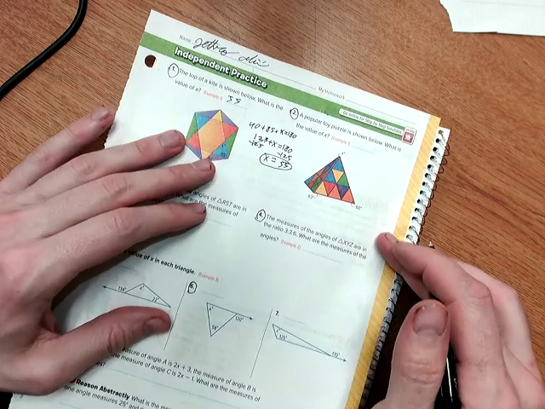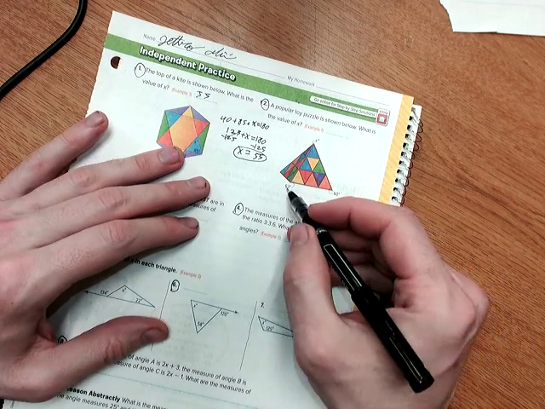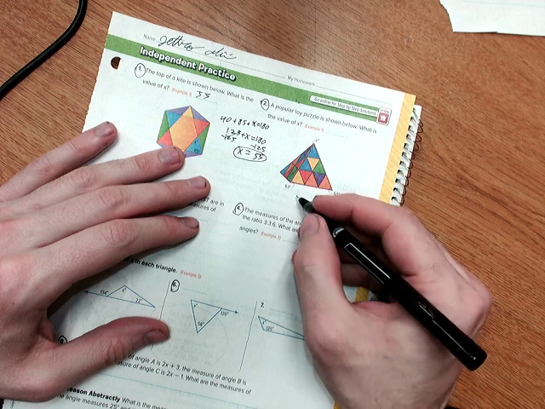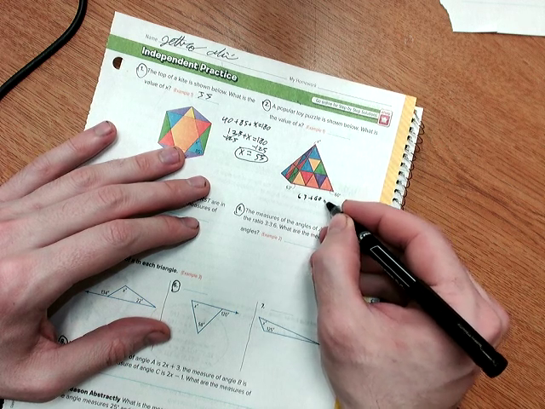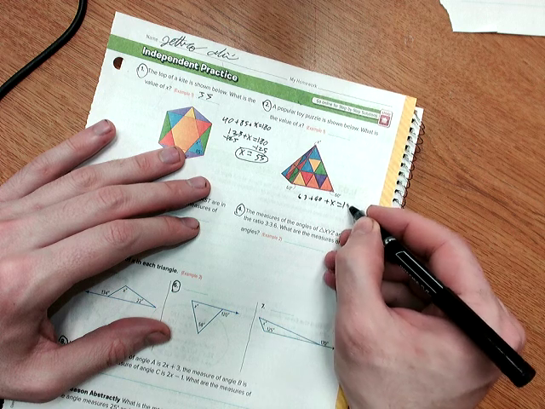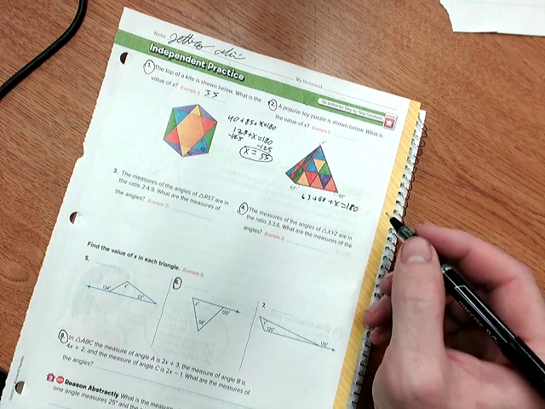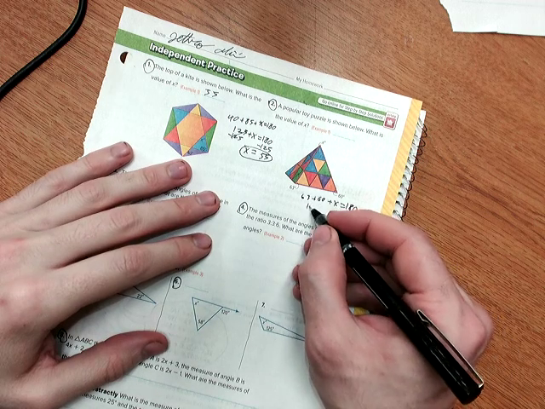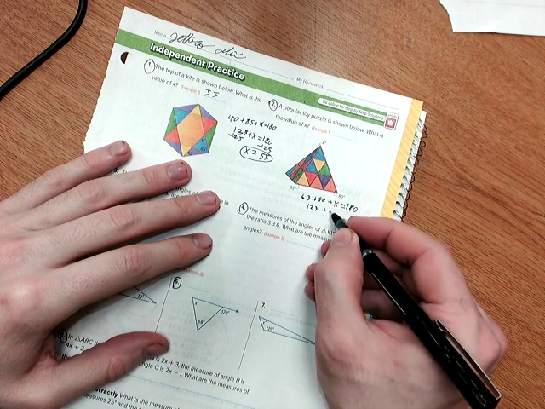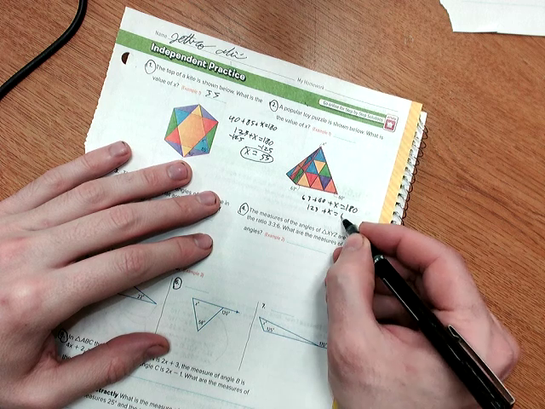2. A popular toy is shown below. What is the value of x? 63, 60, and x. So we know that 63 plus 60 plus x equals 180. And 63 plus 60 is 123 plus x equals 180.